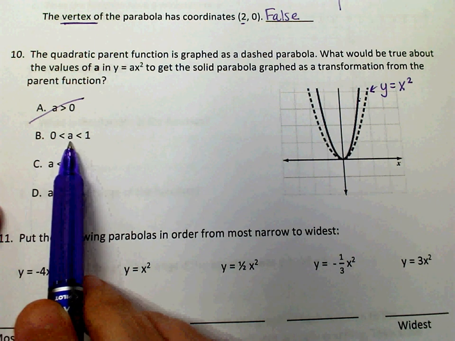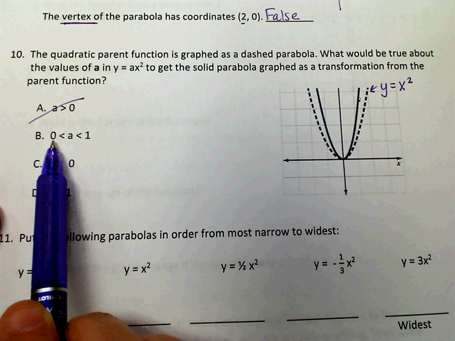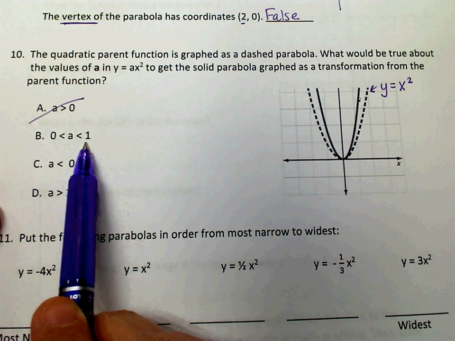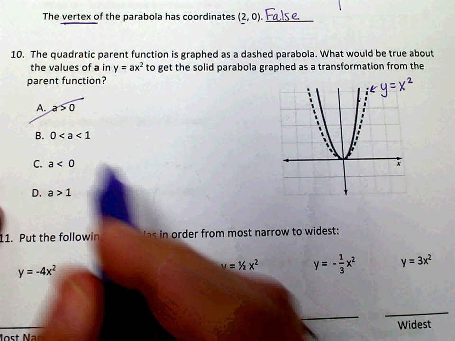B says that a has to be between 0 and 1. Well, if it's between 0 and 1, we know that makes it wider, and this is getting more narrow, so we can rule that out.